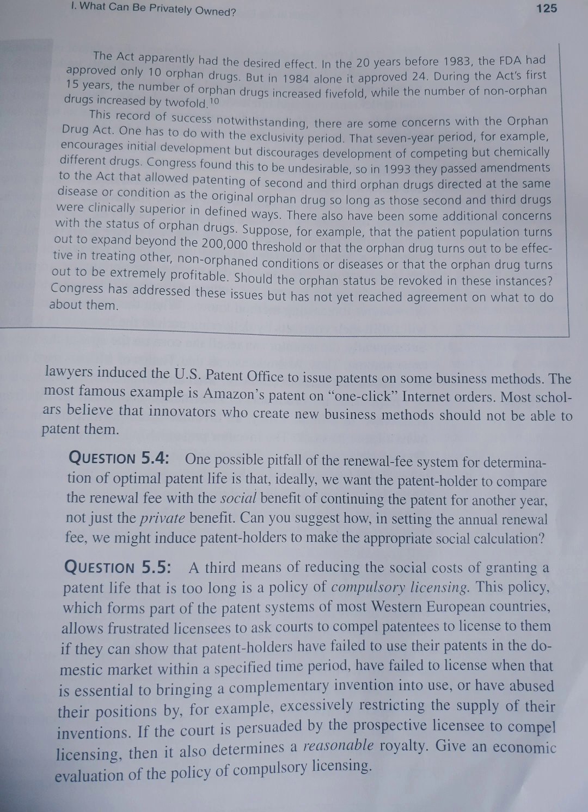There also have been some additional concerns with the status of orphan drugs. Suppose, for example, that the patient population turns out to expand beyond the 200,000 threshold, or that the orphan drug turns out to be effective in treating other non-orphan conditions or diseases, or that the orphan drug turns out to be extremely profitable.